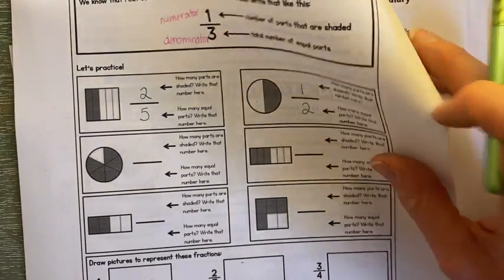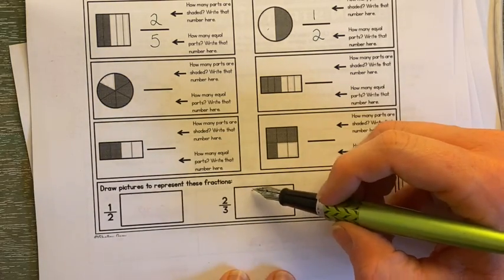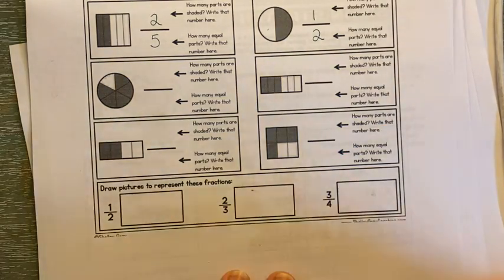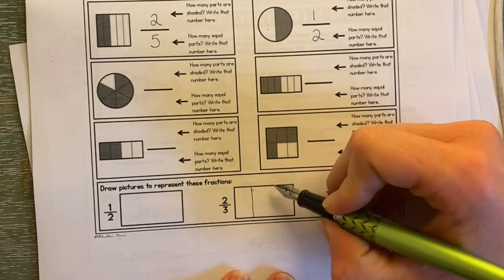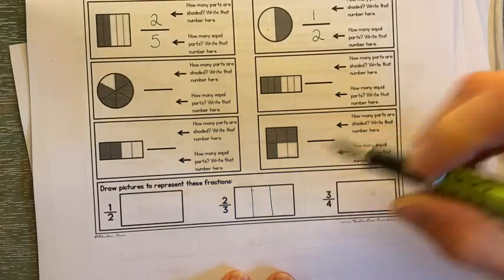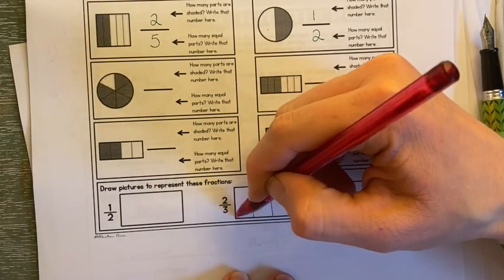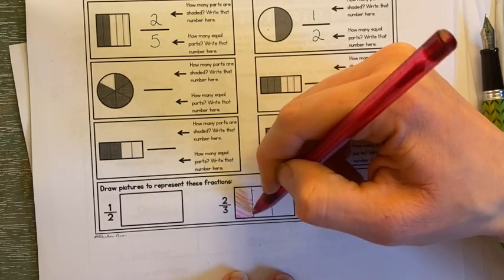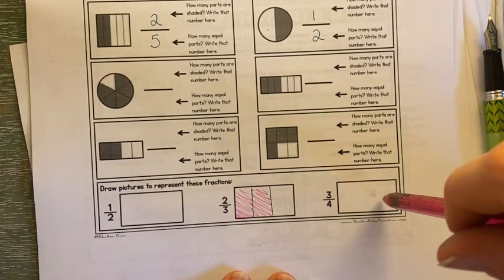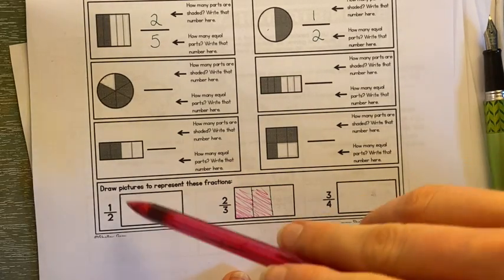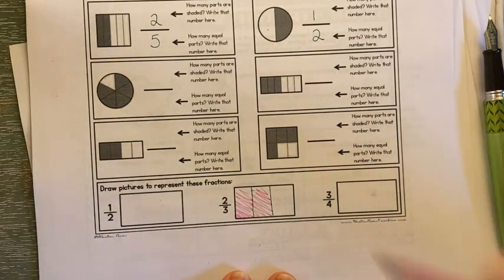And now it says to draw pictures to represent these fractions. I am going to show you the thirds, and you're going to do the halves and quarters on your own, or fourths. So thirds, I'm going to divide them into 3. I mean, it doesn't have to be perfect. My thirds aren't perfect. That's okay. And I'm going to shade in 1, 2 out of my thirds. That's all you're doing. So you're going to divide that one into 4 equal pieces and this one into 2 equal pieces. And you're going to shade in 1 out of the 2 and 3 out of the 4.